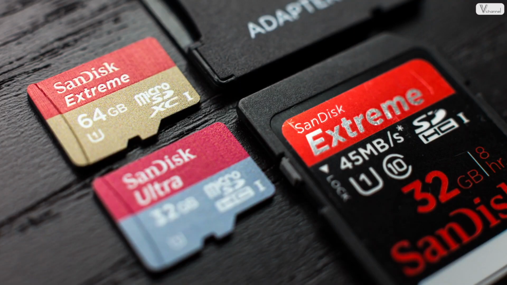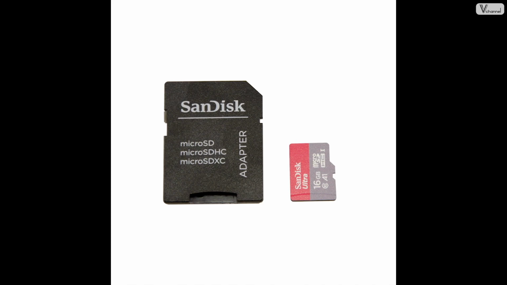Basically, the two types are similar, except SD has a bigger size and is used for almost all cameras, while microSD is used for smaller equipment such as GoPro, drones, modern smartphones, etc. And as you know, microSD can be converted to SD by an adapter.